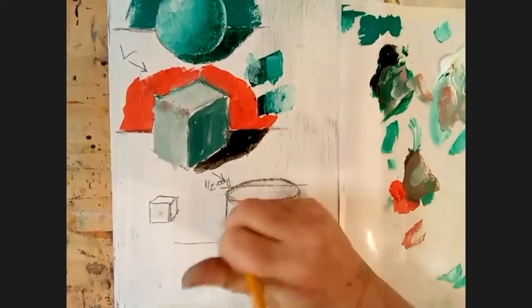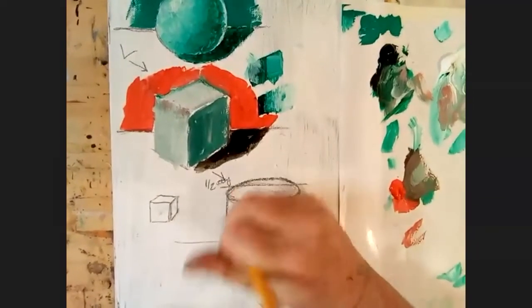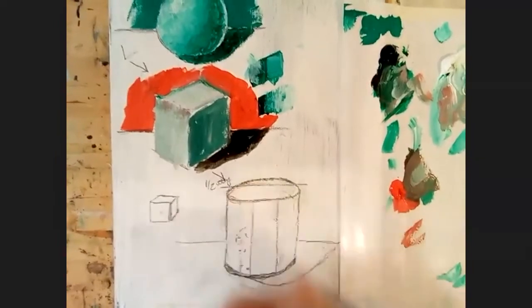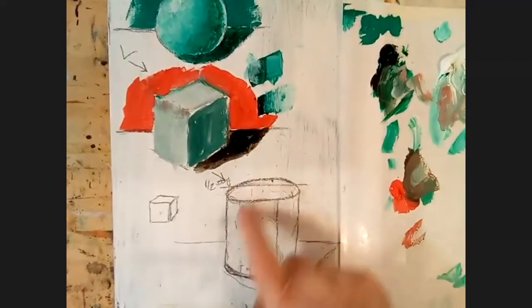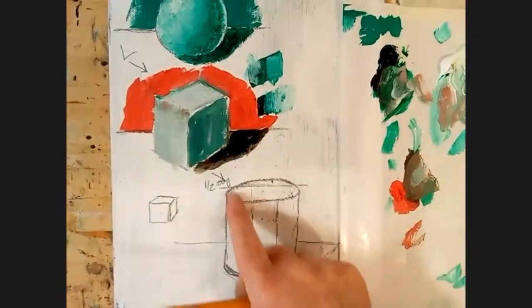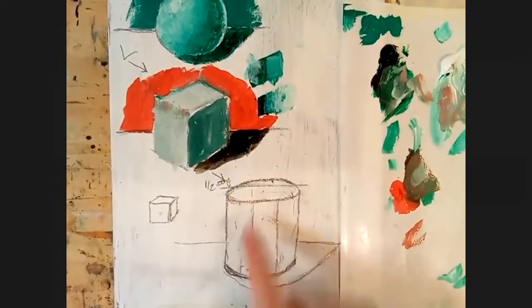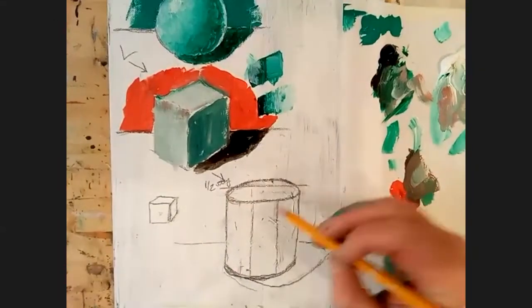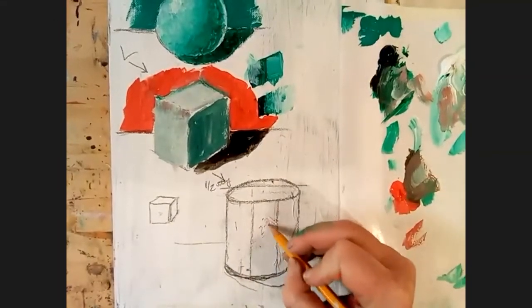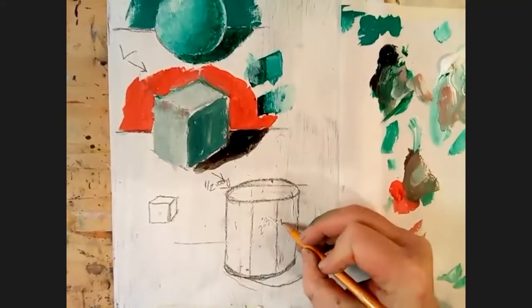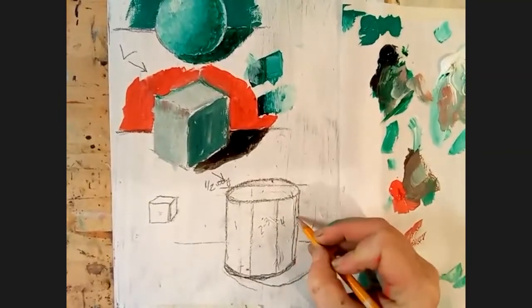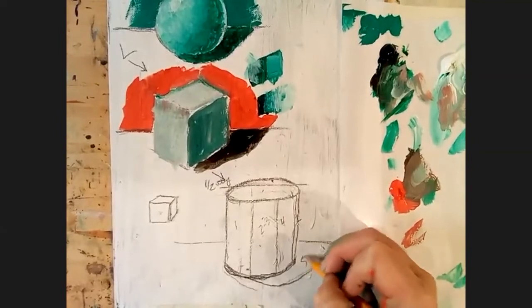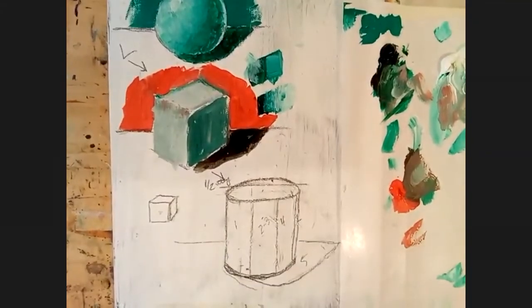I'm going to say that this is going to be a 1 and this is going to be a 1, but we're going to do the same thing that we did with the cube, where we're going to slightly darken at the edge. And then this is kind of a 2 to 3. This is a 4. And then don't forget your reflected edge, which is a 2. And this is 5. So once again, that's a rounded object.